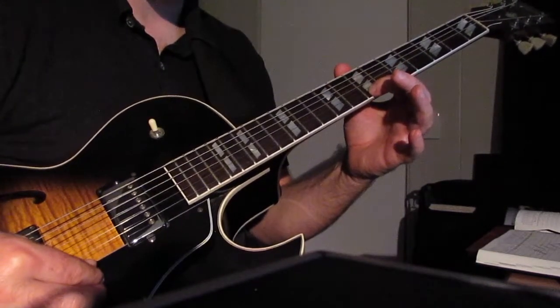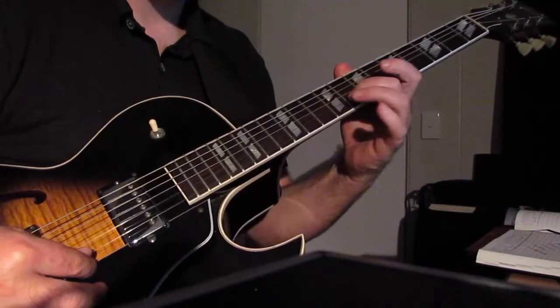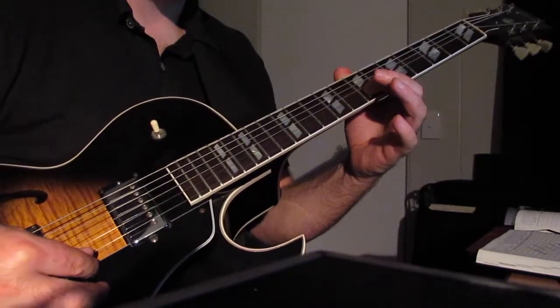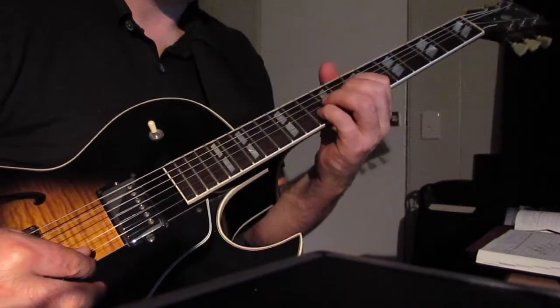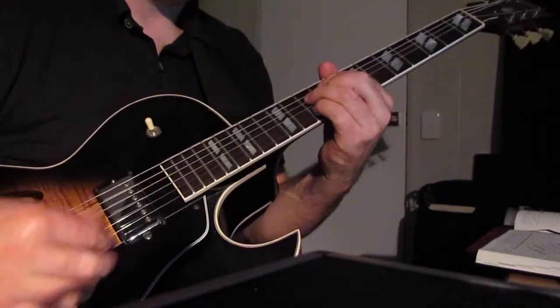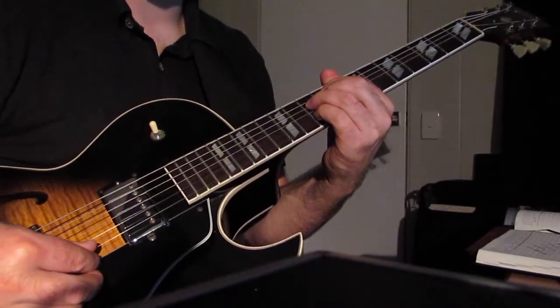7th fret on the 1st string, 10th fret on the 2nd string, 8th fret on the 2nd string, 7th fret on the 2nd string, 10th fret on the 2nd string, and I'm going to play an F sharp half diminished chord.